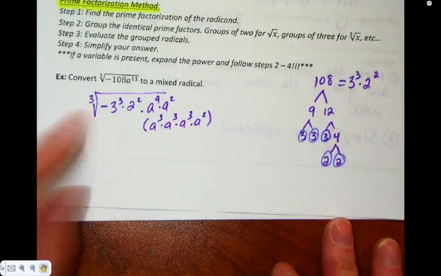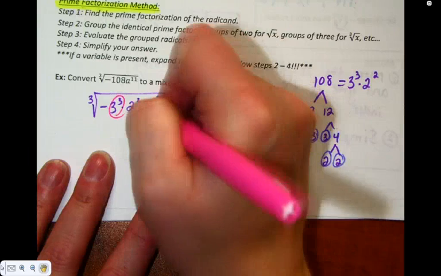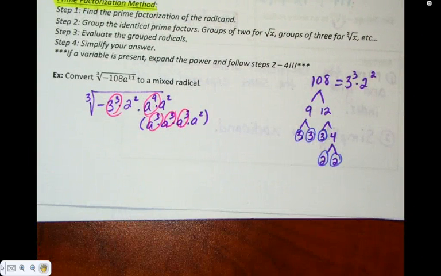Now, because we're dealing with a cube root, what I do in my head is I circle everything with a 3 or everything with a multiple of 3. So either my a to the 9 or my a to the 3, a to the 3, a to the 3, completely up to you. Because those are the ones we're going to end up bringing out front. Anything not circled are the ones that are going to stay behind.